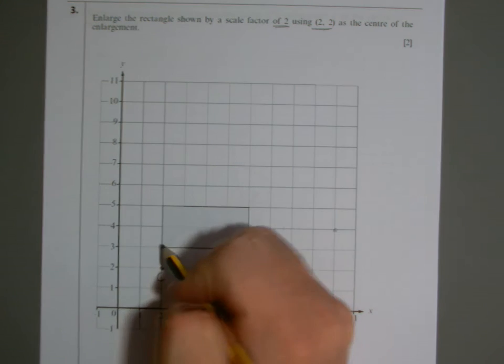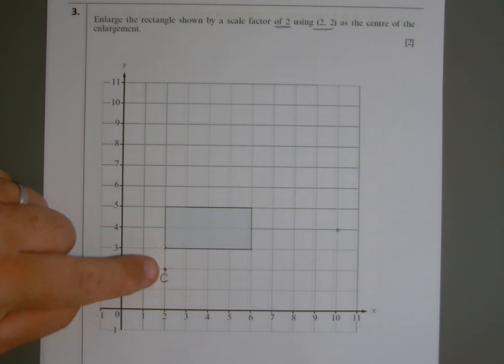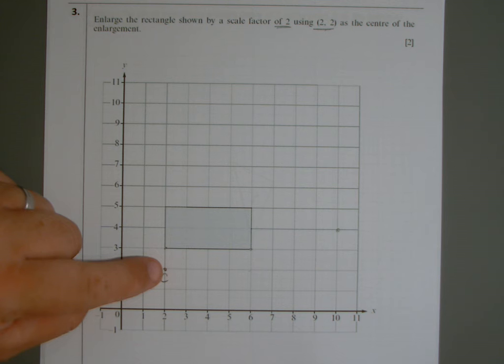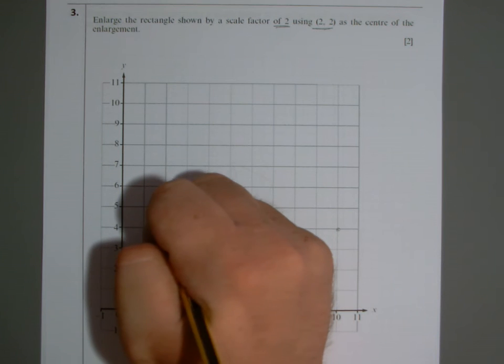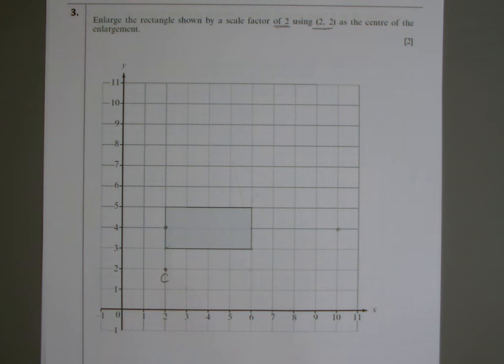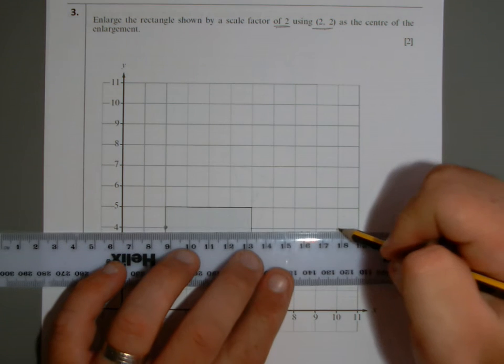Now, this one's going to be really simple, because that corner point from the center of enlargement is, you're only going up 1, aren't you? That's it. You're not going across any, you're going up 1. So if I double that journey, instead of going up 1, I need to go up 2. I'm doubling it, so it's going to end up there. So that point will correspond to that point there. All right, and now we can draw in a side, can't we? We can draw in the bottom side there.